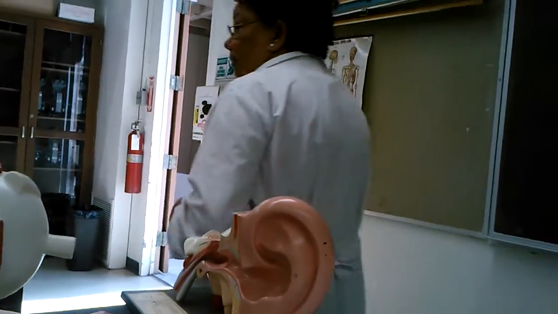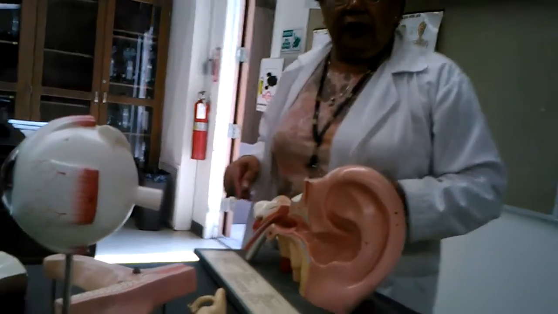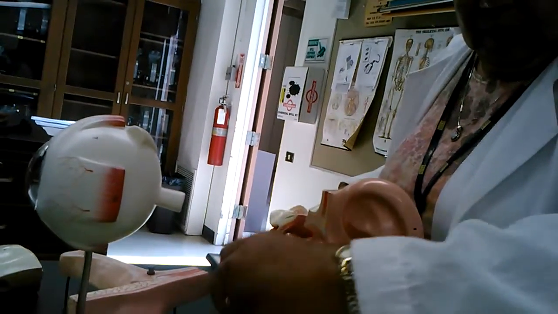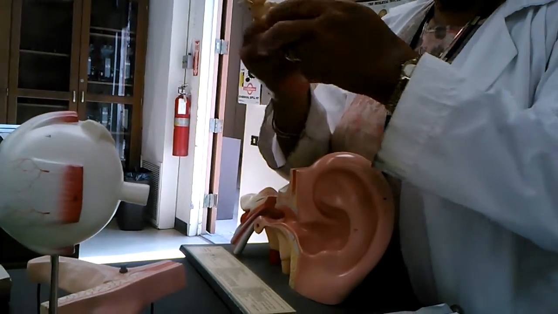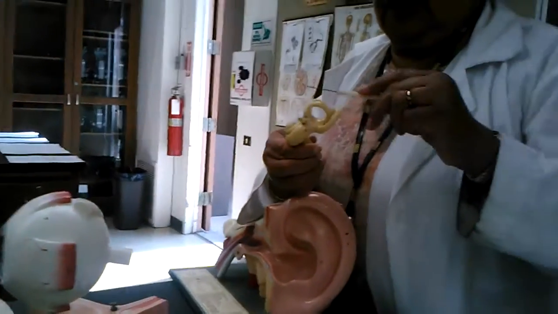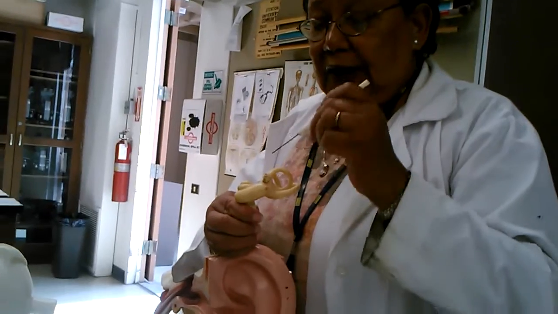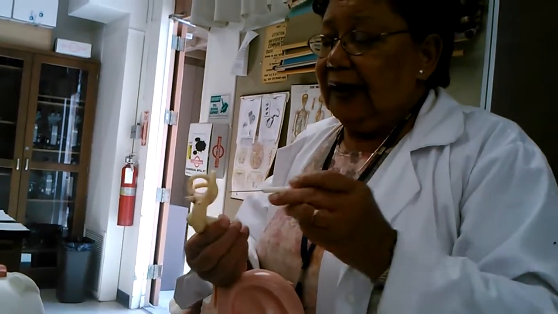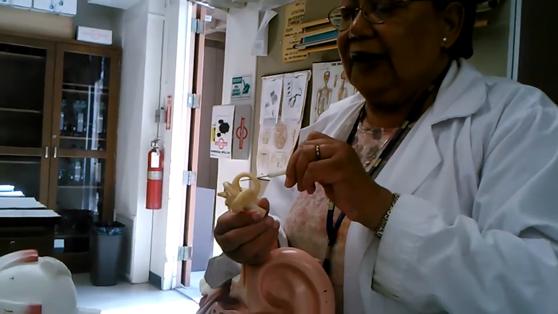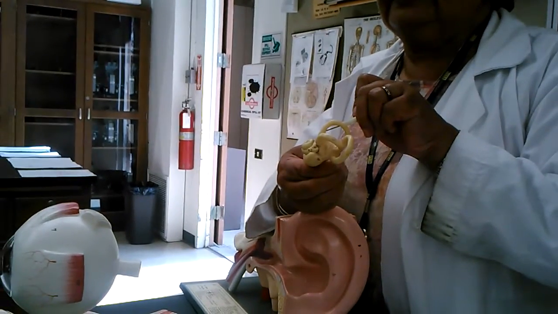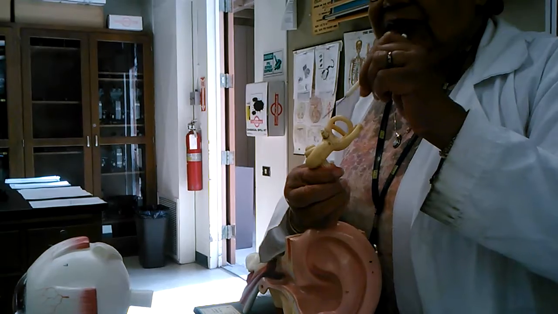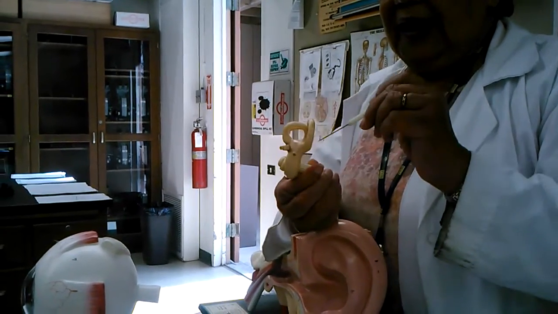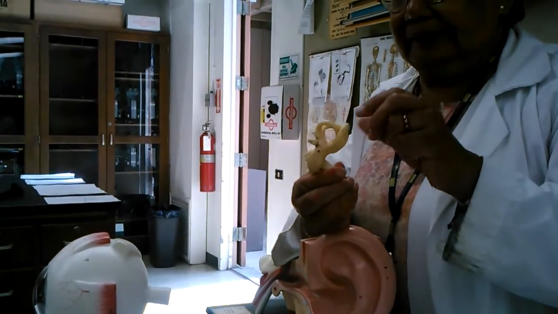What about the ampulla? Okay, thank you. I skipped that, so I'm happy that you pointed it out. You notice now that the base of each semicircular canal is a little bit swollen. And down here would be the ampulla. The base of the semicircular canal, a little swollen, is called the ampulla.